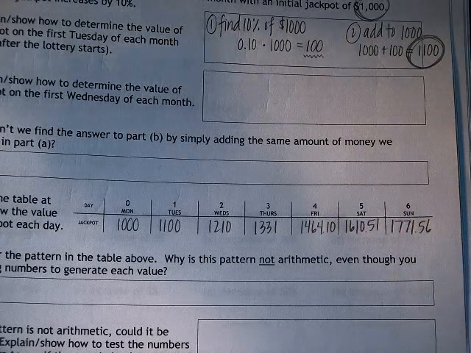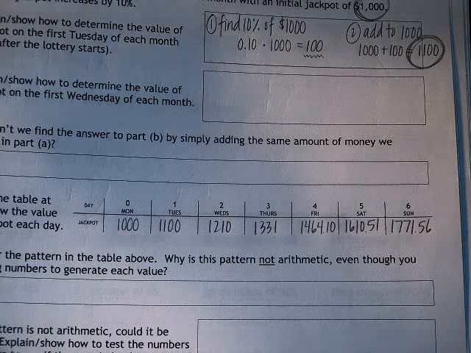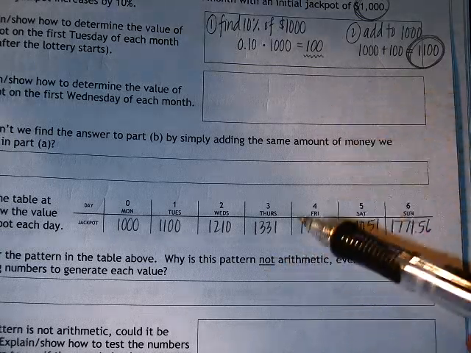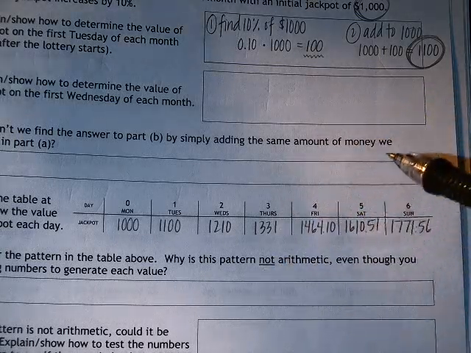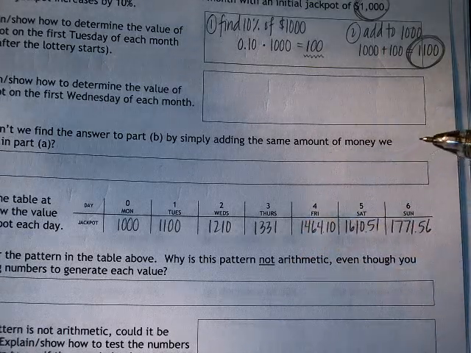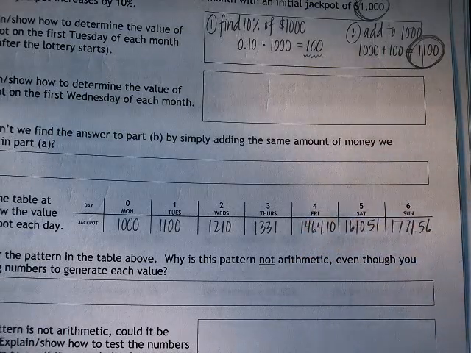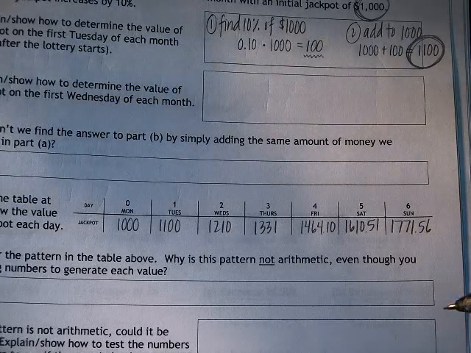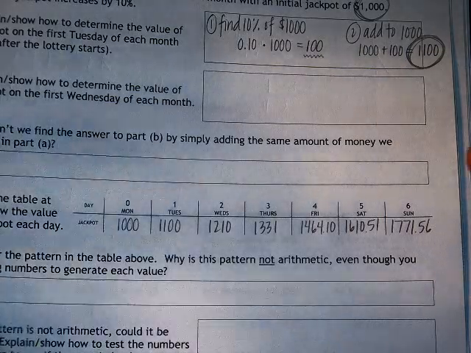Now in question letter E, it's asking an interesting question about some vocabulary that we almost may have taken for granted up to this point. It says, why is this pattern not arithmetic, even though we were adding numbers to generate each value in the table? And that's a really good point. We always think of arithmetic as adding, and yet this pattern can't be arithmetic.